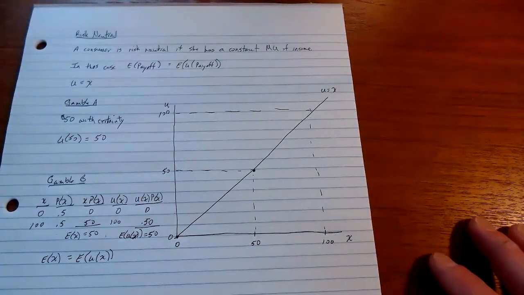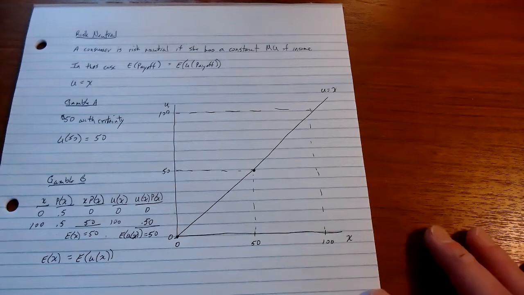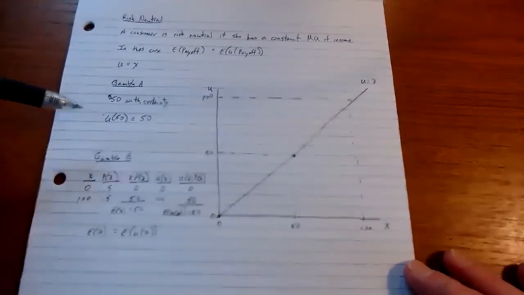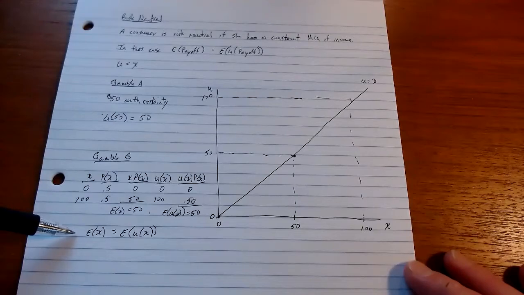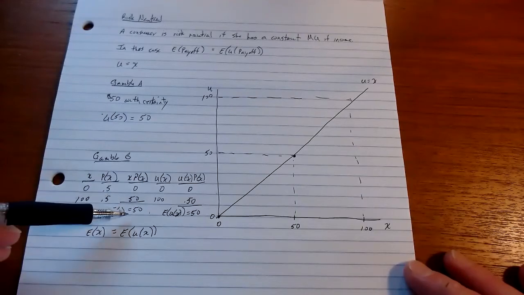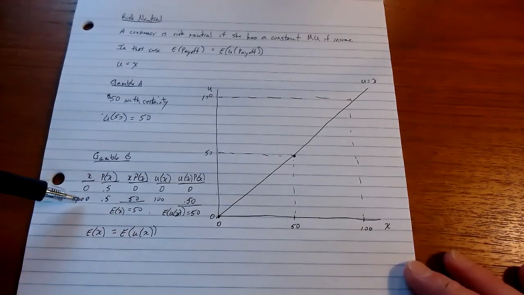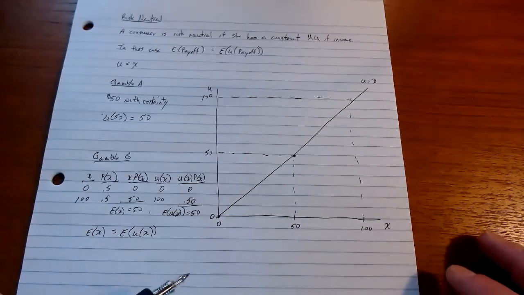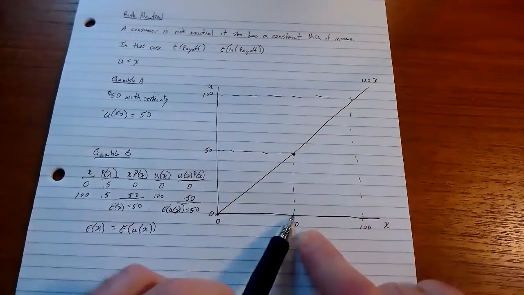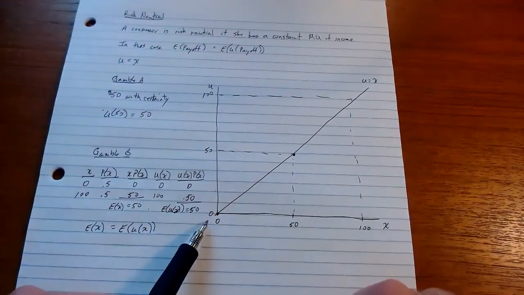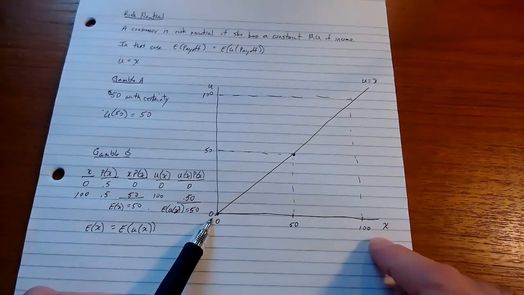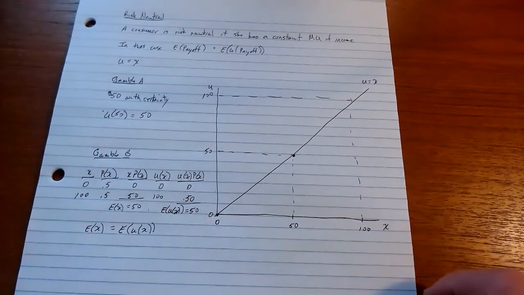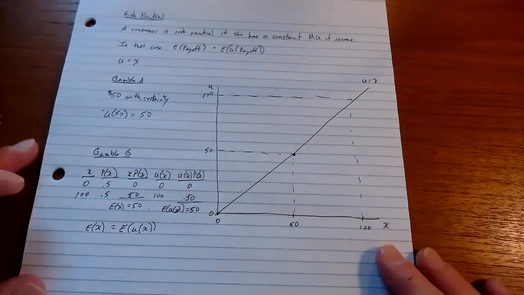Okay. And if we ask this consumer, would you rather get $50 with certainty or take this gamble where you get $100 half the time and 0 half the time? This consumer says, well, let's see. If I get $50, I get a utility of 50. If I get 0 half the time and 100 half the time, I get an expected utility of 50. I don't see any difference. I'm indifferent between the two.